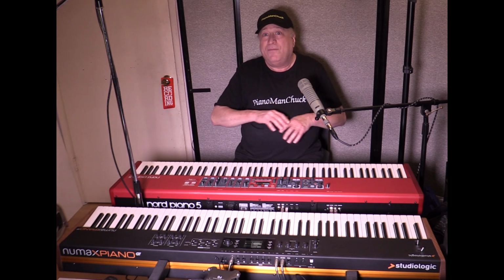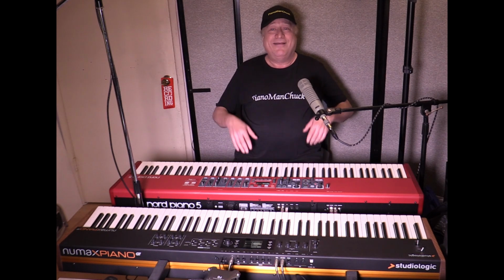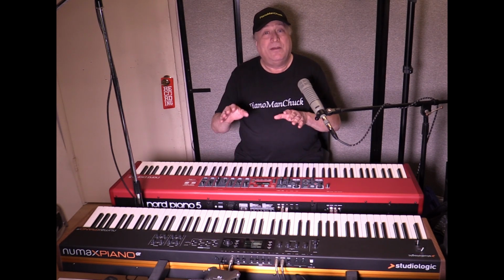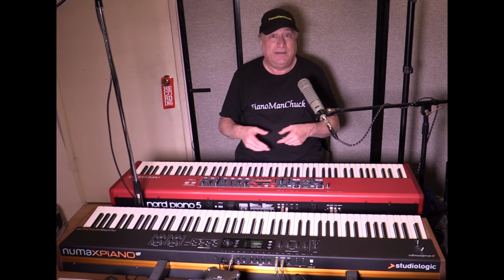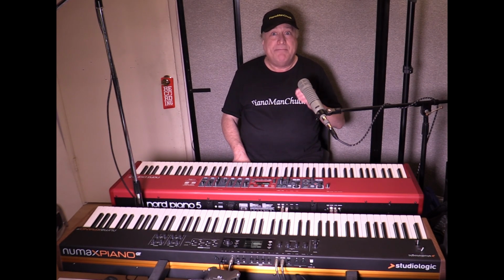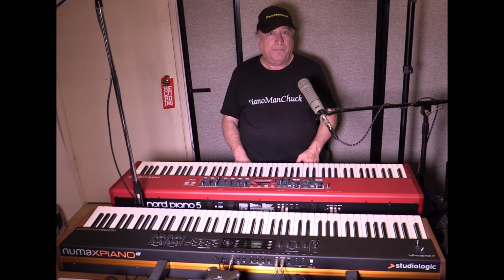But as you can see, aside from the million other factors, the keyboard touch sensitivity or key action or key velocity, whatever you want to call it, plays a major, major role.